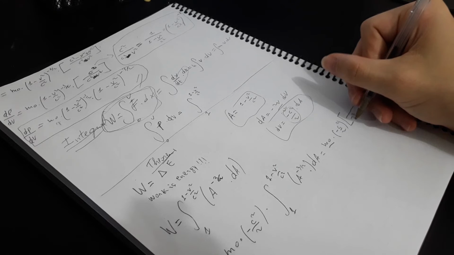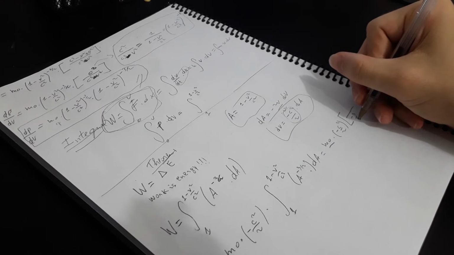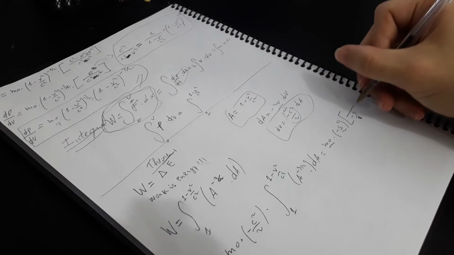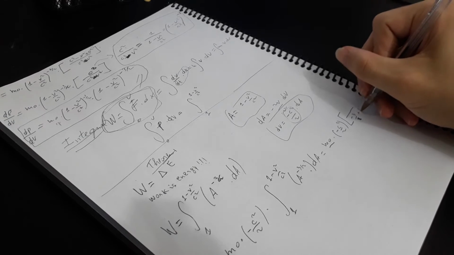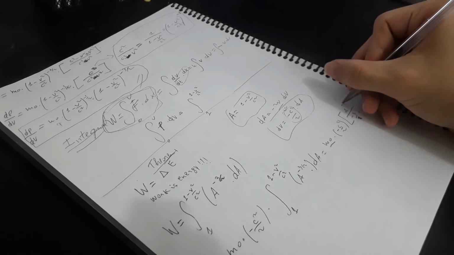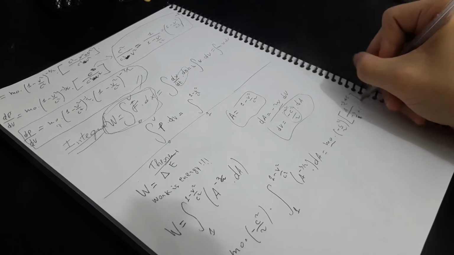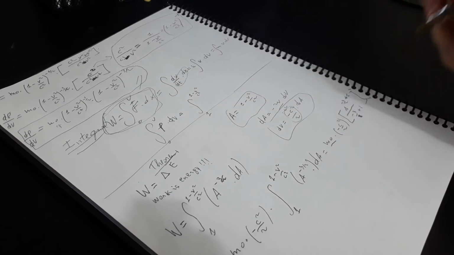I just use the basic rule of the power integral. So I hope that's not a surprise for you. Plus 1 here, and I get the limits here.